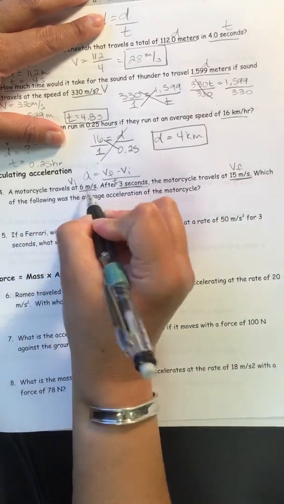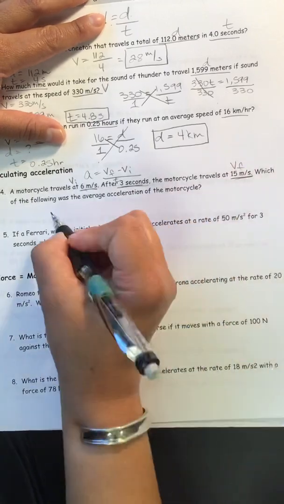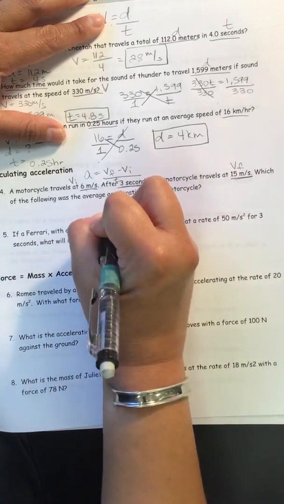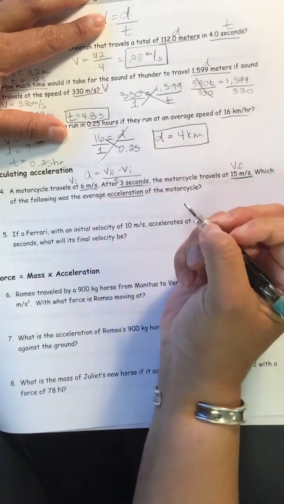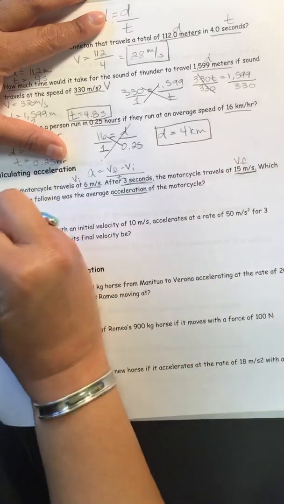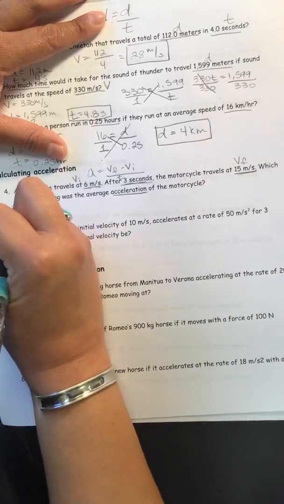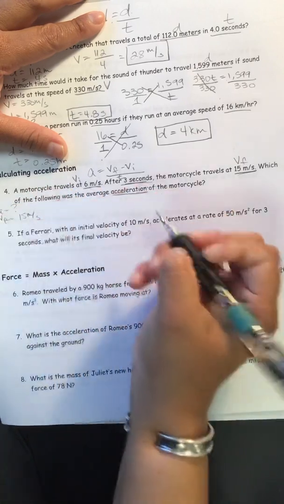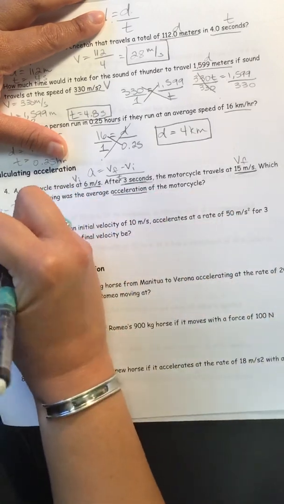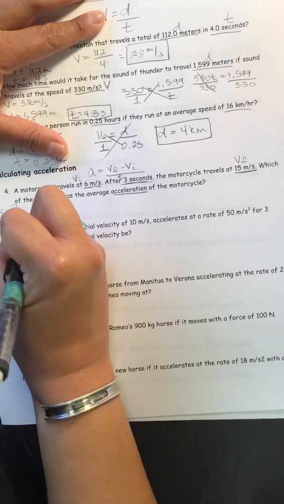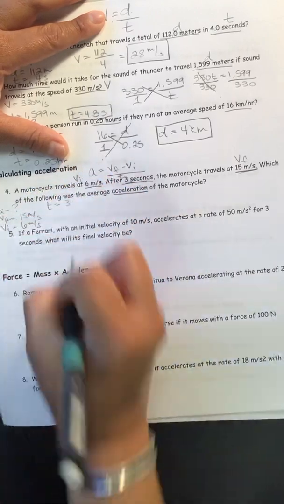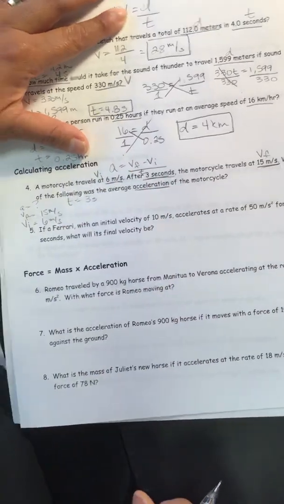Which of the following was the average acceleration? So what is the acceleration? We do not know. Final is equal to 15 meters per second. Initial is equal to 6 meters per second. Time is equal to 3 seconds.